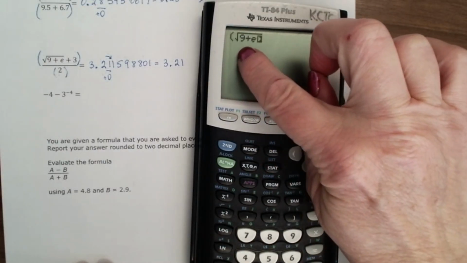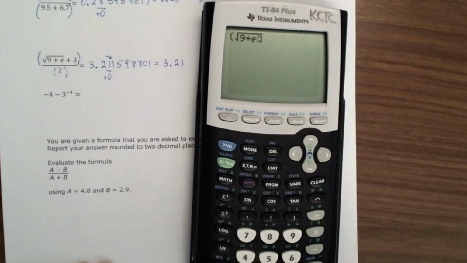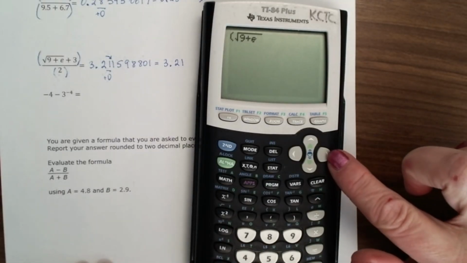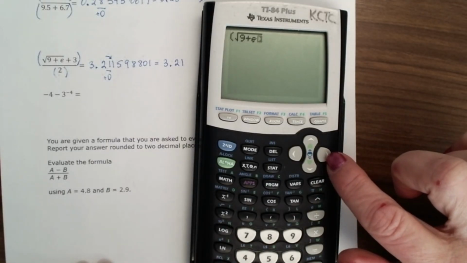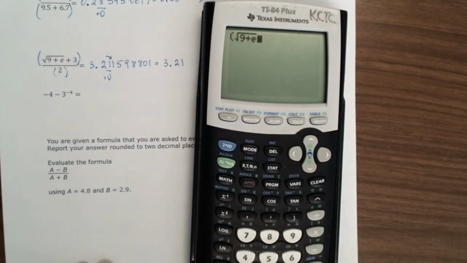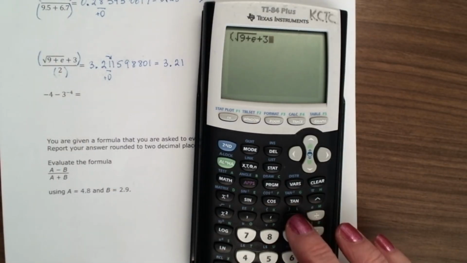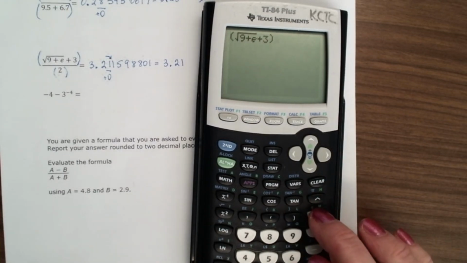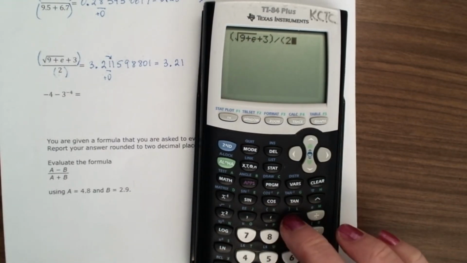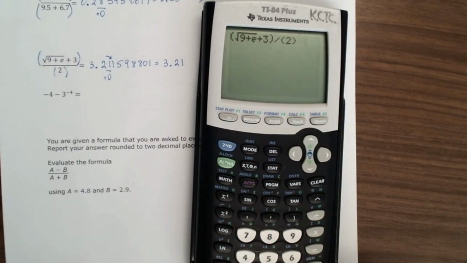You see, we don't have parentheses here. There is a different trick here. We need to press the button arrow to the right to get out of the square root. Then we have to press plus 3. Don't forget to add 3 right here. Close the parentheses, divide by 2.